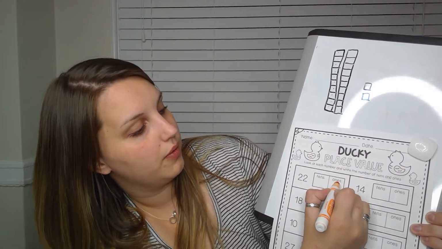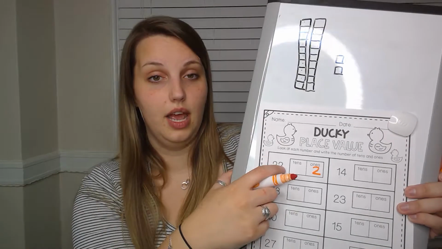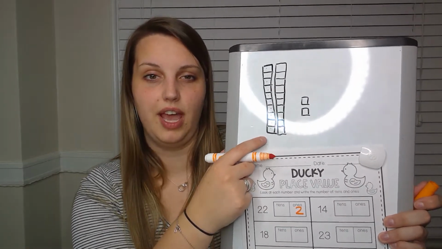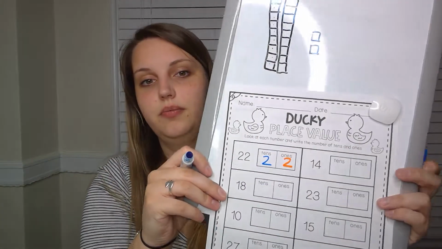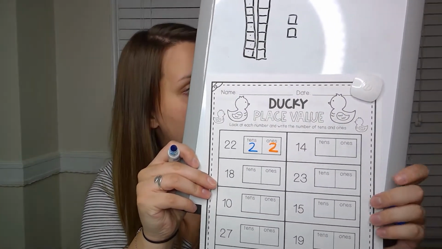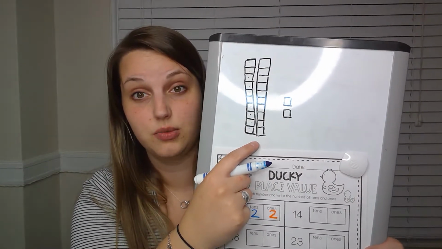In the ones box, we're writing a 2. And then how many 10 stacks did we have? Right, 2 also. So taking our blue and writing a 2 in the tens place. So we have 2 ones and 2 tens, which we can see in our picture here as well.